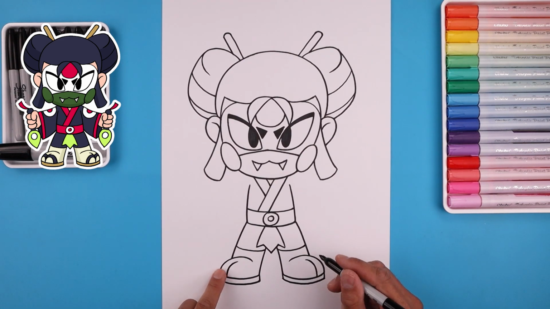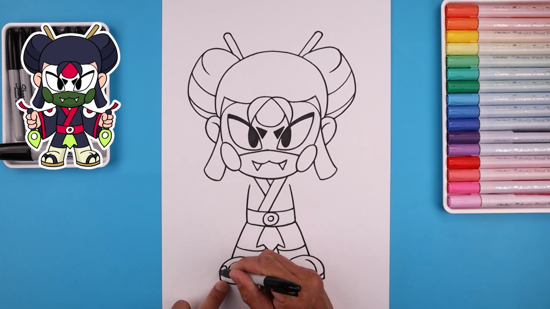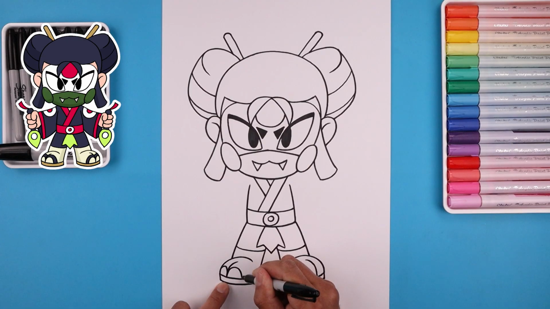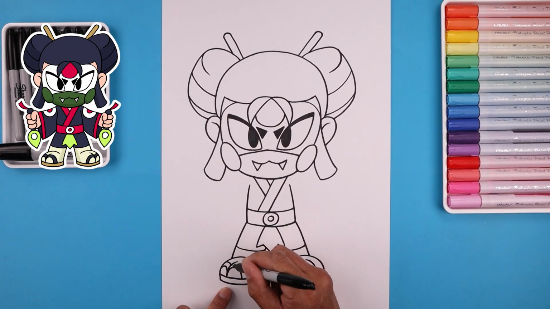On either side of that split, we're going to add the straps. From the middle, going up and then down, go up and then down towards the inside, and I'll just trace those curves along the top.